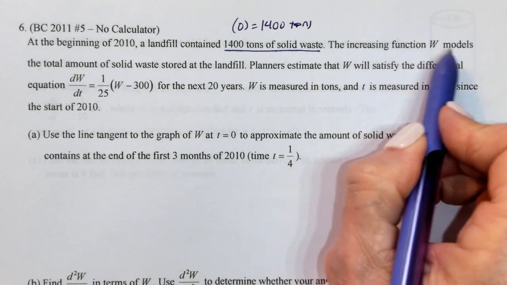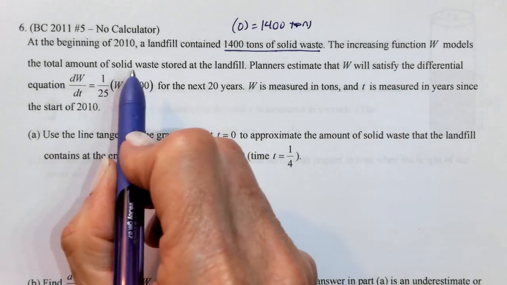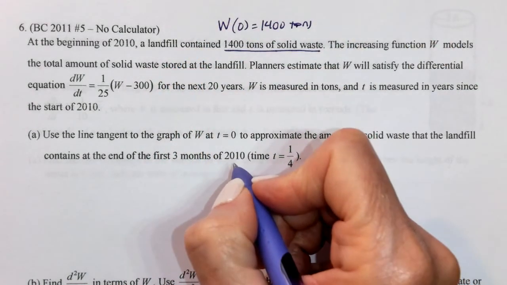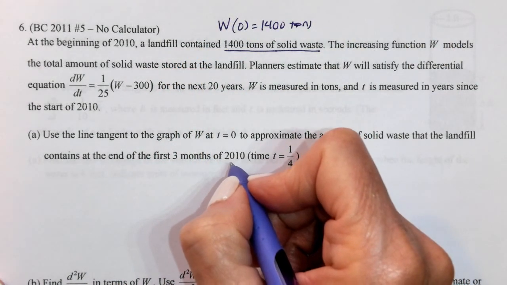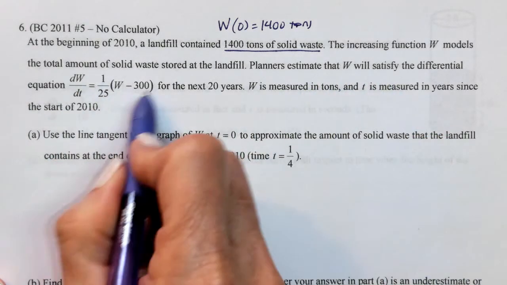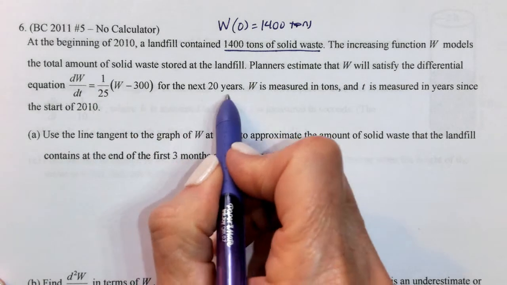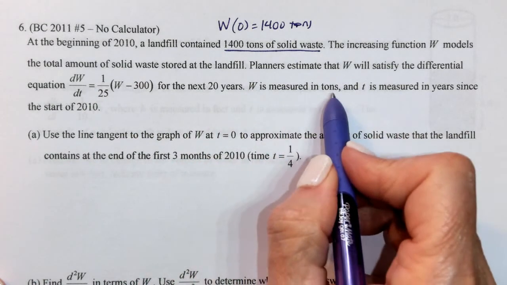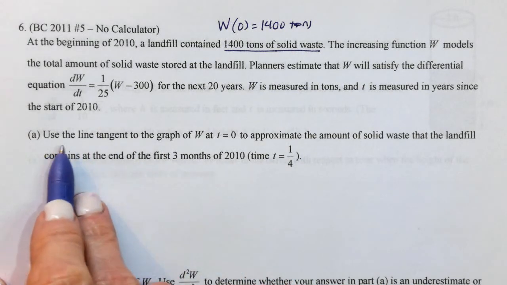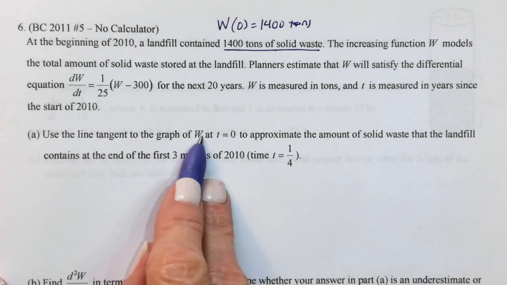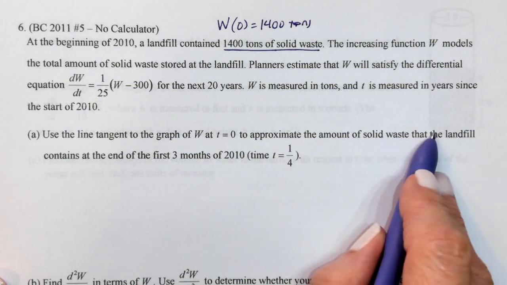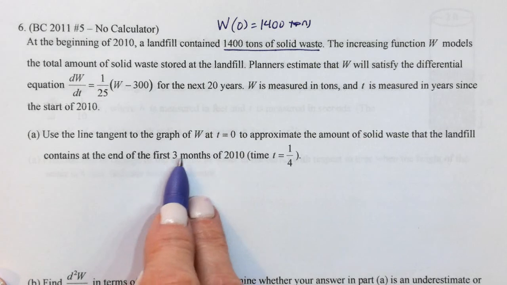The function W models the total amount of solid waste at the landfill. So W at 0, waste at 0, is 1,400. Planners estimate that W will satisfy the differential equation. They give us a differential equation for the next 20 years. W is measured in tons, t is in years, since the start of 2010. Okay. Use the line tangent to the graph of W at time 0 to approximate the solid waste that the landfill contains at the end of 3 months.